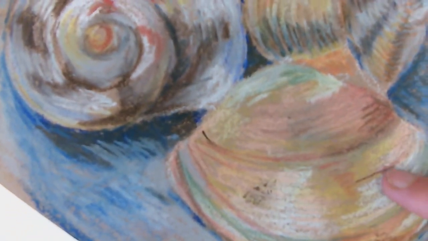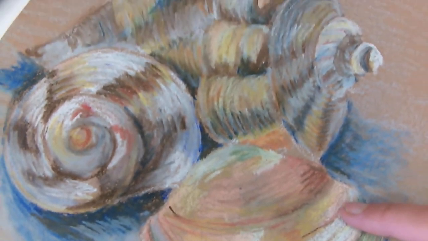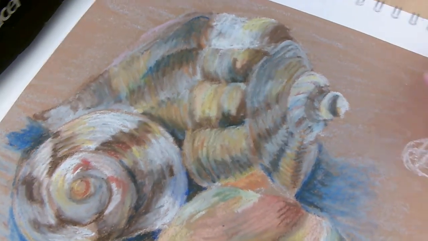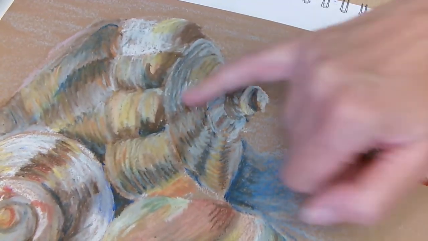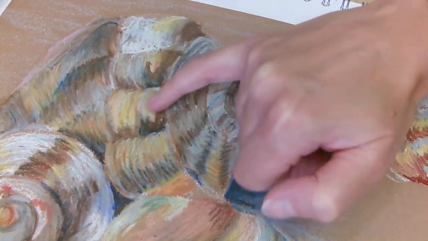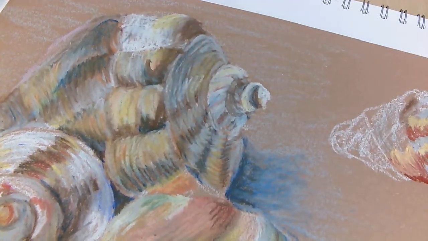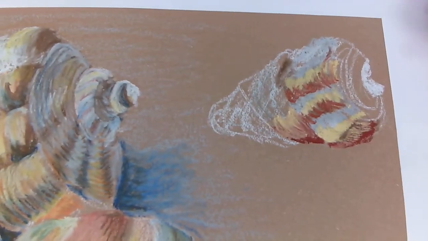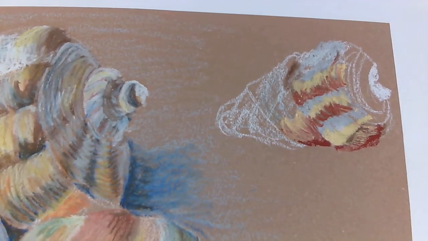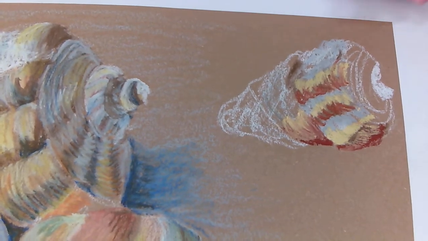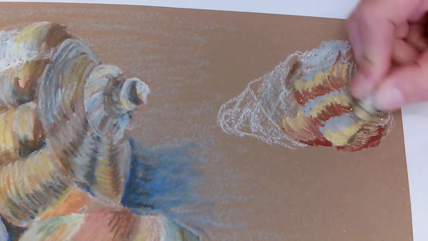Don't forget, you can also go in the opposite direction with highlighting, so to make something look like it is three-dimensional you can use white to highlight different areas. Now because I'm working on coloured paper, I find it's easier to start drawing in white pastel first, or a light colour, and then you can start to develop your shapes.